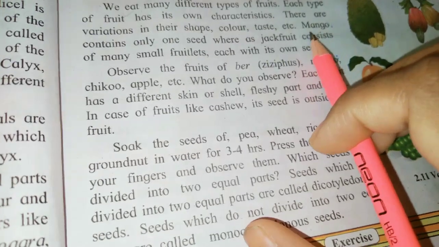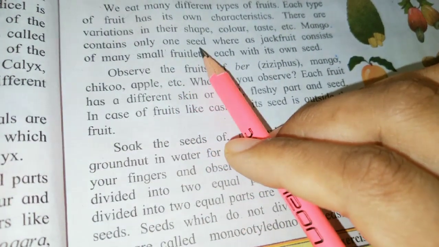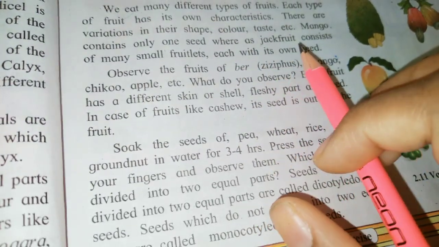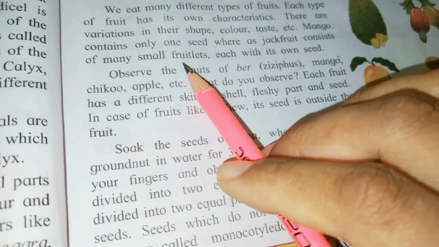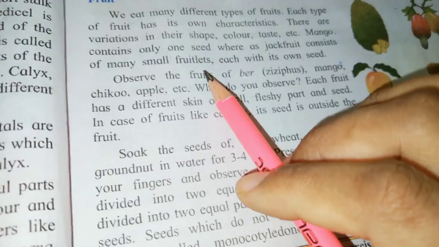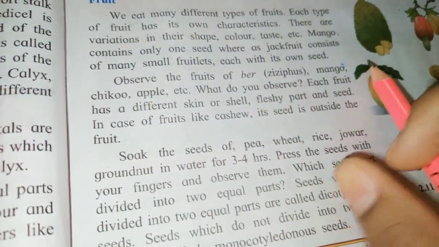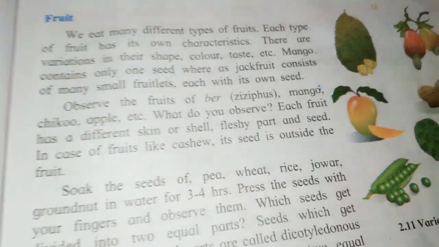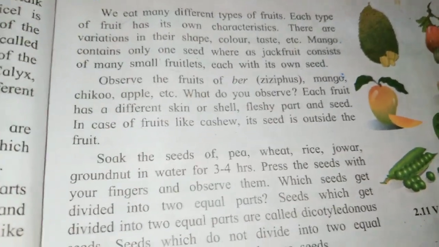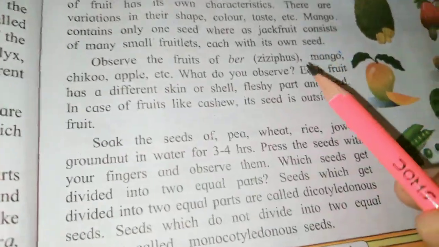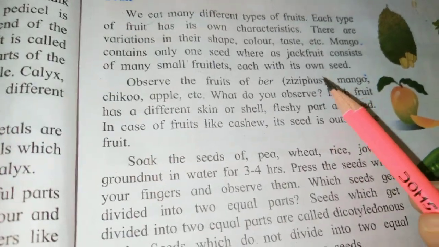So mango contains only one seed, whereas jackfruit consists of many small fruitlets, each with its own seeds. You can see a jackfruit, drawn in yellow color. Inside you have its seeds. Fruitlets, each with its own seed.